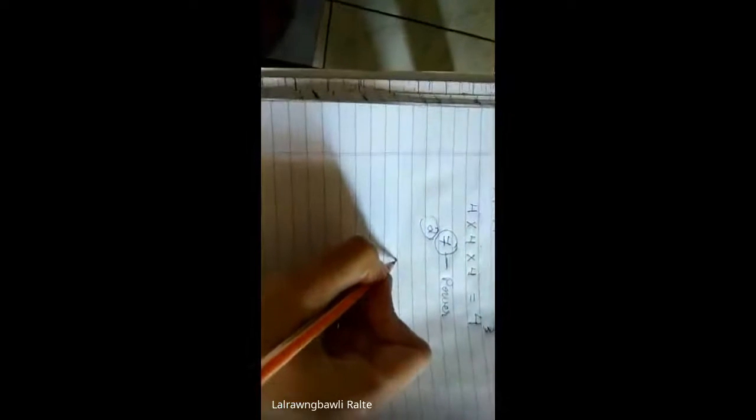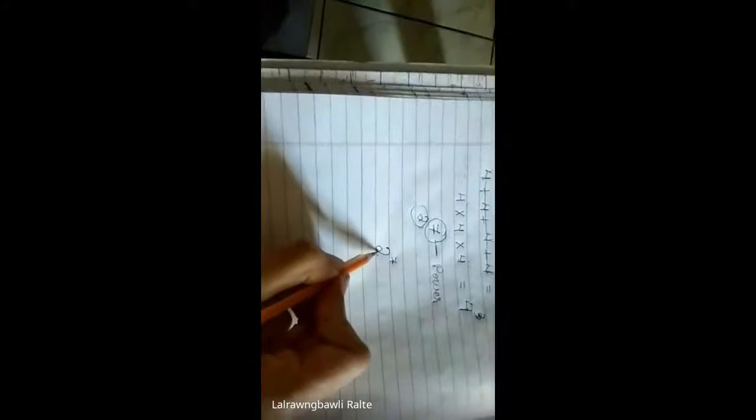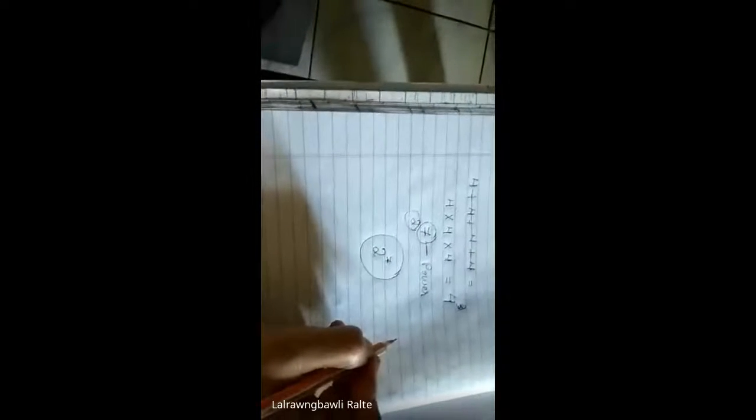So this kind of expression, having a numerical number with a power, is called exponential form.